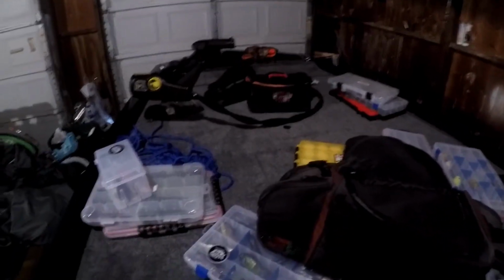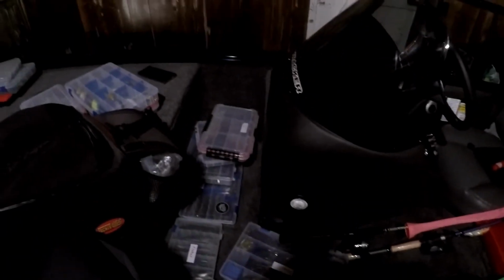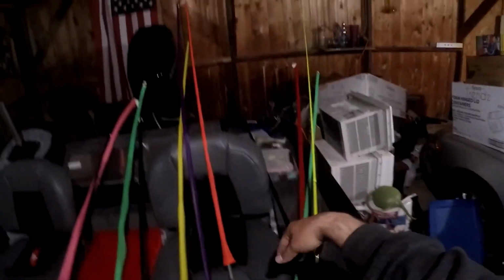Alright, guys, going through my stuff right here. I got a mess on the deck right here. Bags and stuff everywhere. Between my feet, you can't even see because it's dark in here. But I got all my rods rigged up. I got stuff laying back there. I haven't put anything in the storage bins yet.